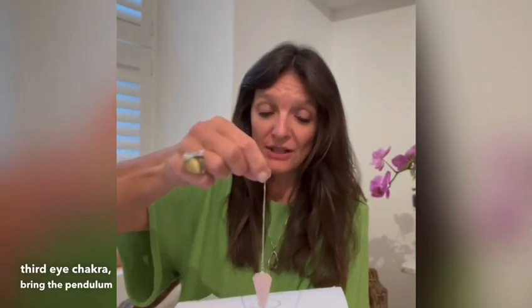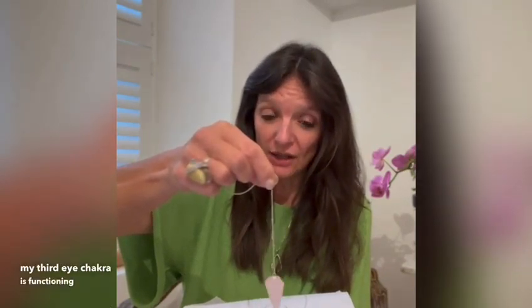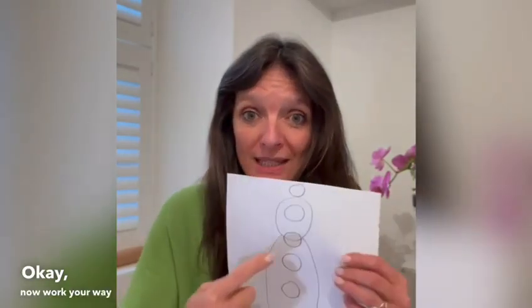Move down to your third eye chakra, bring the pendulum to a stop, then give it another little whoosh and state, my third eye chakra is functioning correctly. And yes, it's coming up a yes for my third eye chakra functioning correctly. So I'm going to write yes there. Now, if it was coming up no, just write no there and don't worry about it. Or if the pendulum wasn't going a yes or a no, it was kind of going erratically, also write that down, erratic, okay? Now work your way down each chakra and write whatever your findings are.